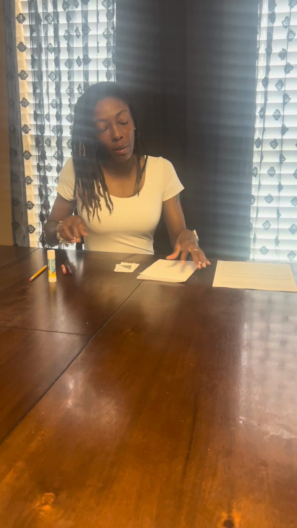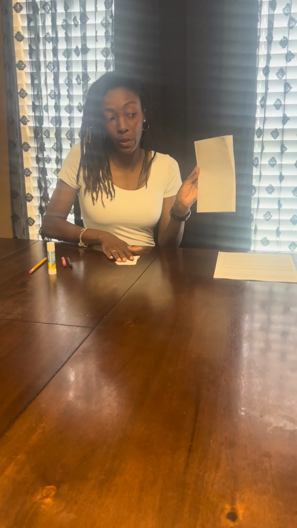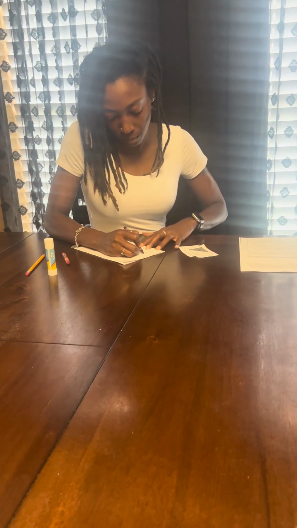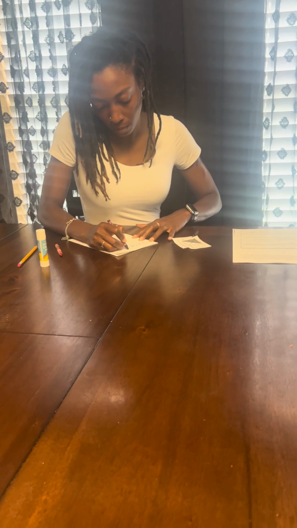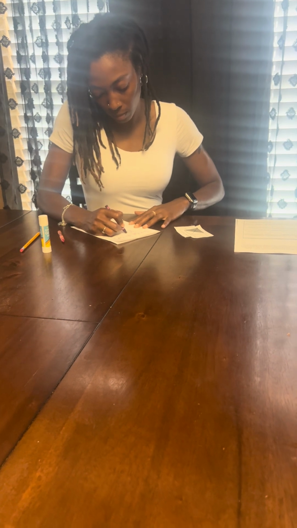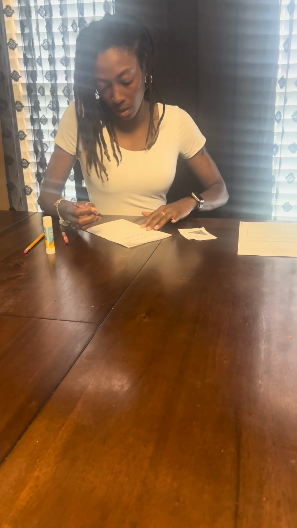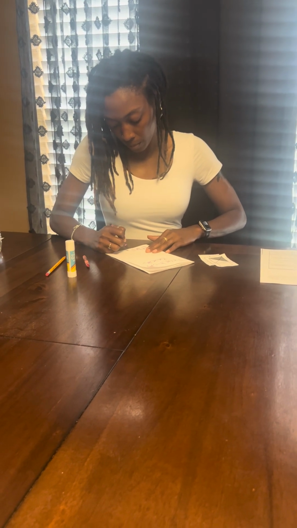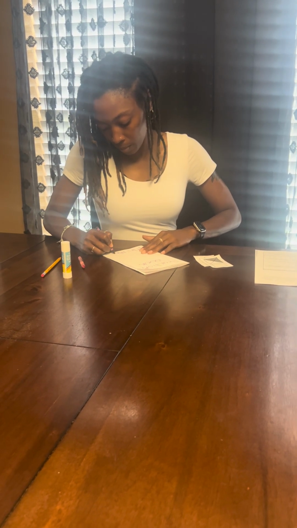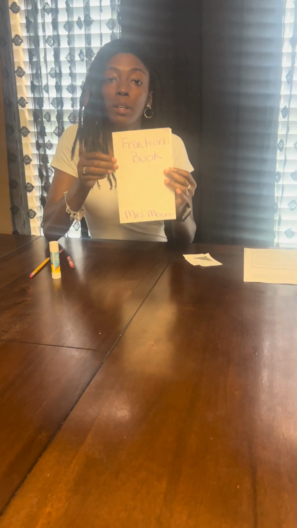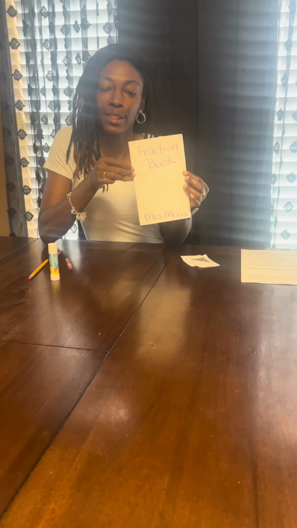Now, the students will then be asked to write on their first page of the fraction book their first and last name. So we will do that now. Fraction book, Mrs. Moore. This would help with their writing skills.